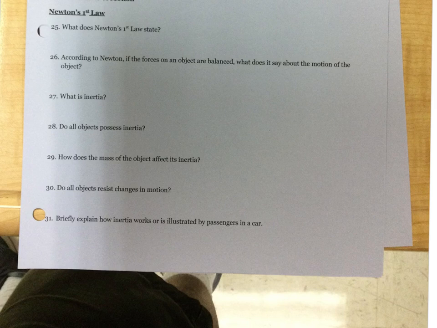As far as how mass affects inertia, the higher the mass, the more the inertia is going to be. So we had that example of a bowling ball rolling versus a beach ball rolling. And all objects are going to resist change based on Newton's first law.